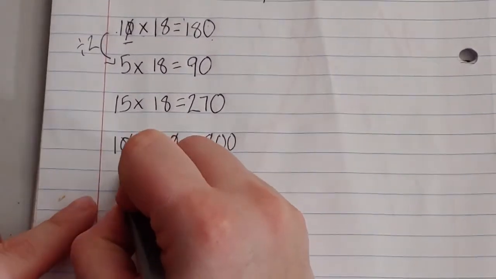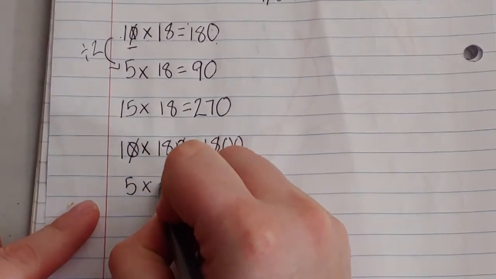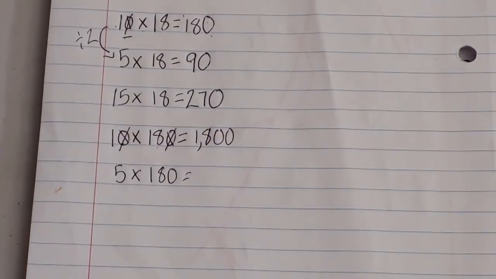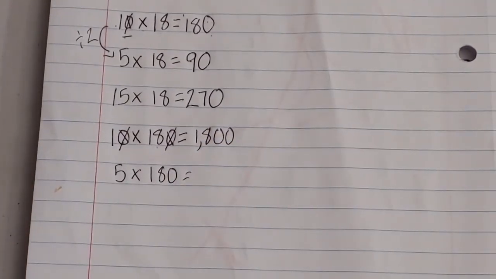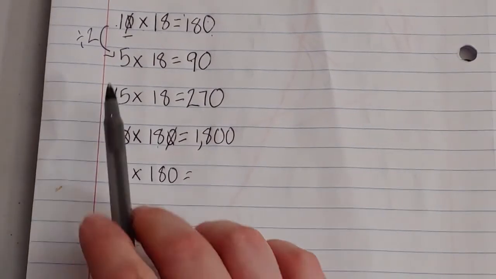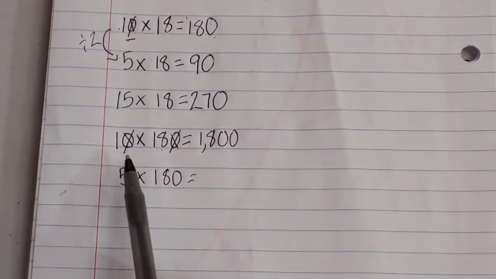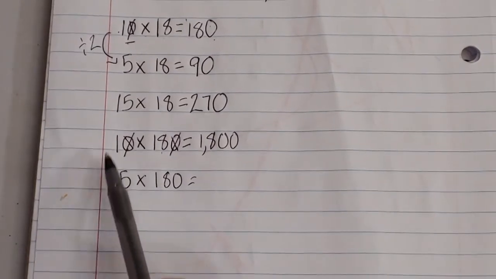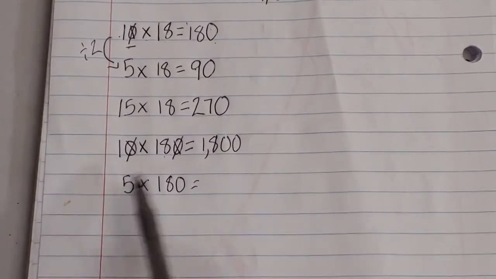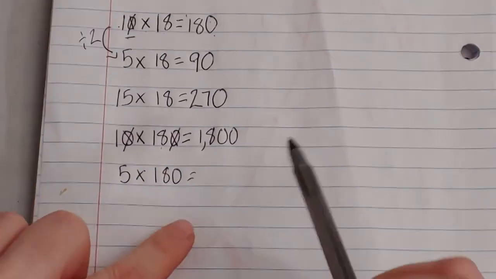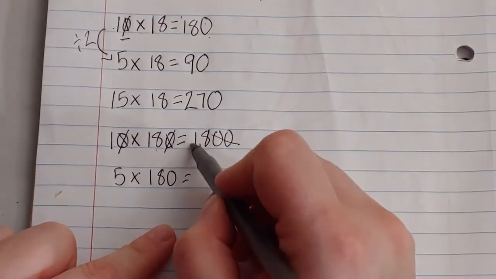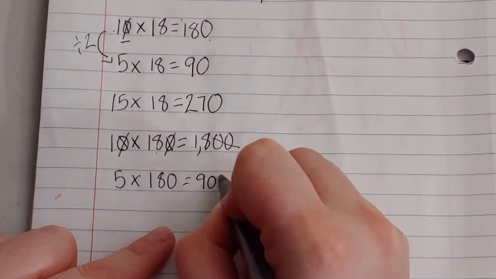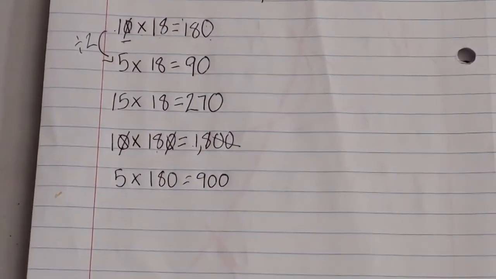So what about 5 times 180? Pause and solve that one. So just like we did before when we halved this first one, we can half this as well. 5 is half of 10. So if we're halving one side, we can half the answer. So I'm going to pretend those zeros aren't there. Half of 18 is 9, and put my 2 zeros back.